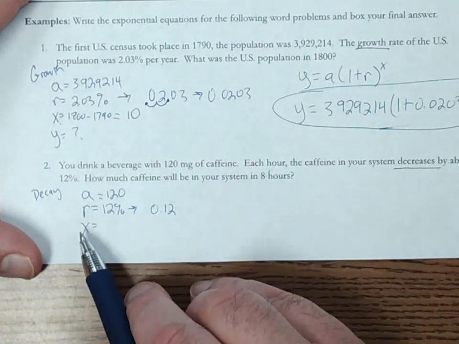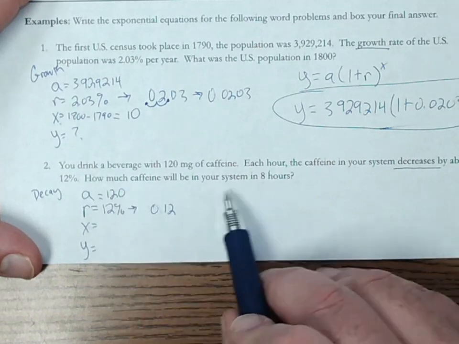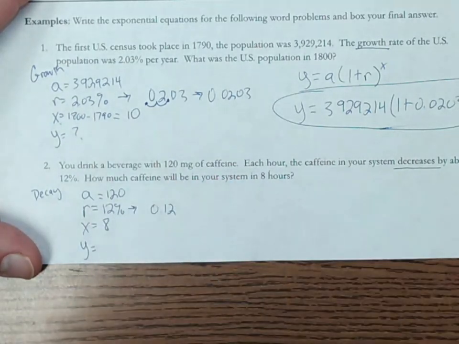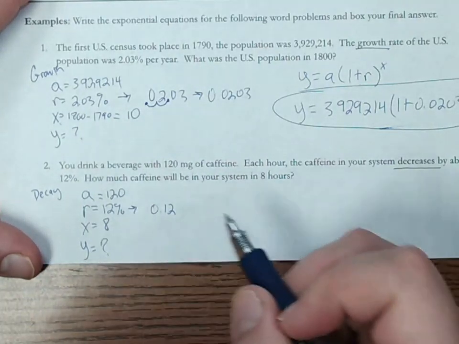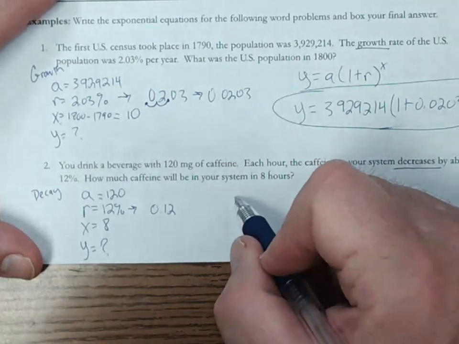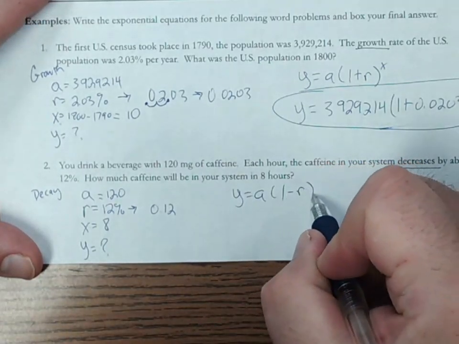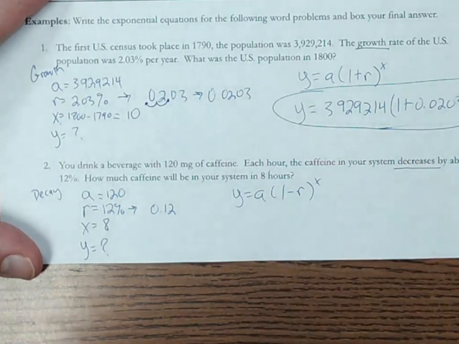So when we go to X and it says how much caffeine will be in your system in 8 hours, we already have the appropriate unit, so we can just put 8. And we don't know what Y is because it wants us to figure that out. Our equation will be Y equals A times 1 minus R to the X power.